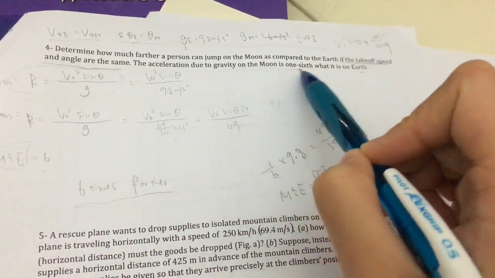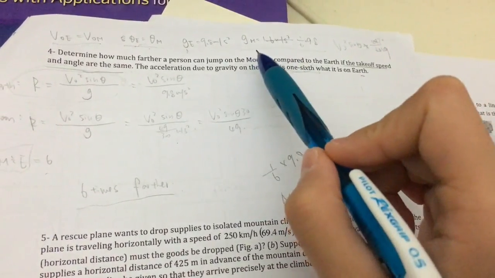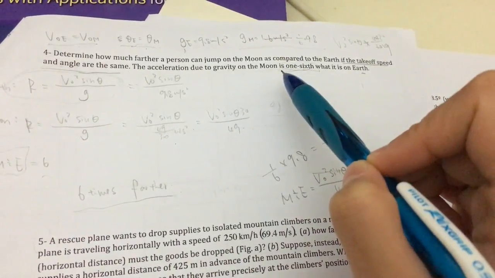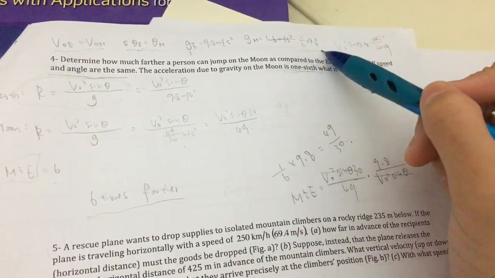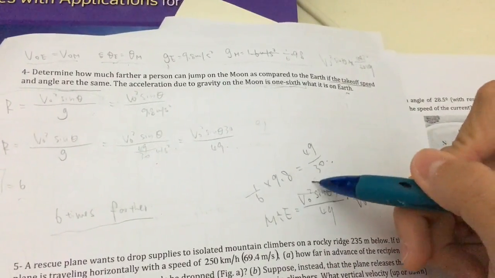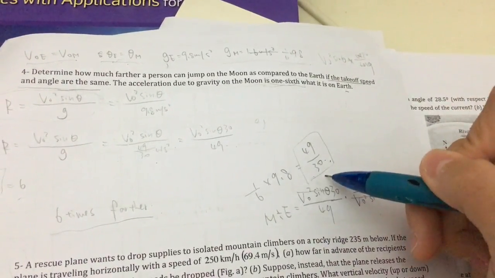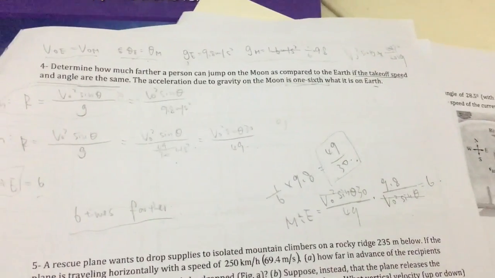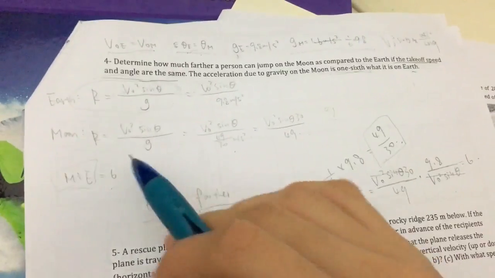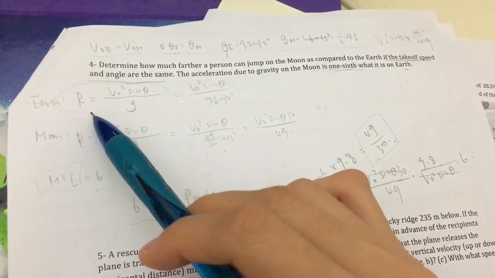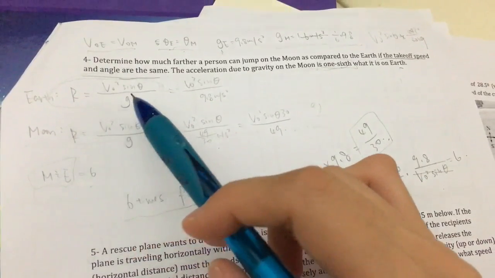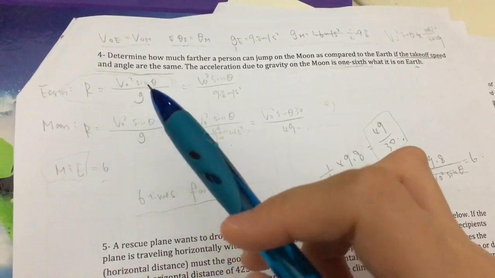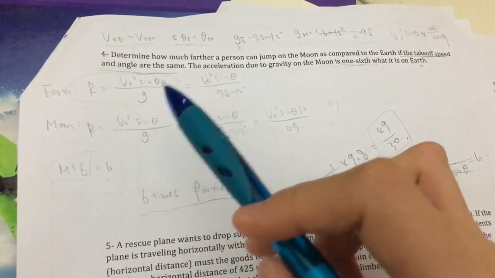From the tip, we know that gravity on the moon is 1/6 of what it is on Earth, so it is 9.8 divided by 6, which is 49 divided by 30 meters per second squared. We can use this formula to calculate the range. The range is the velocity squared times sine theta divided by g.